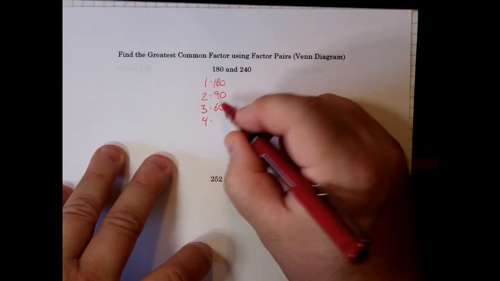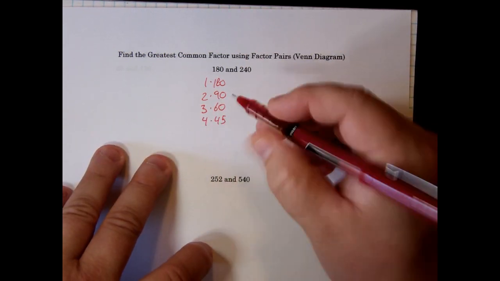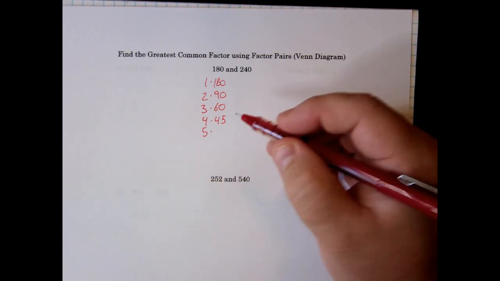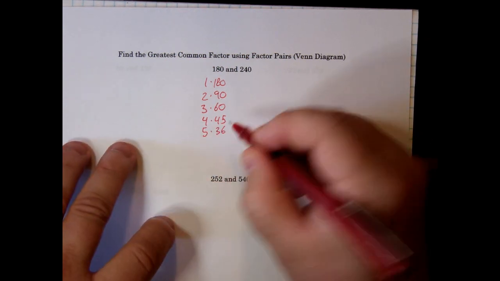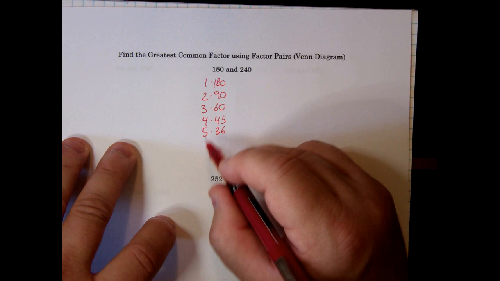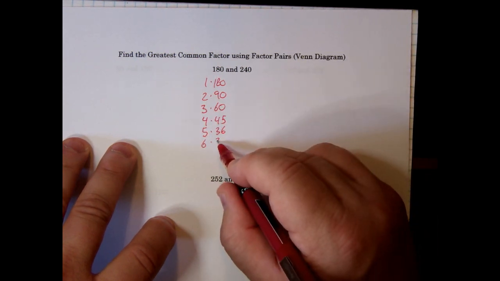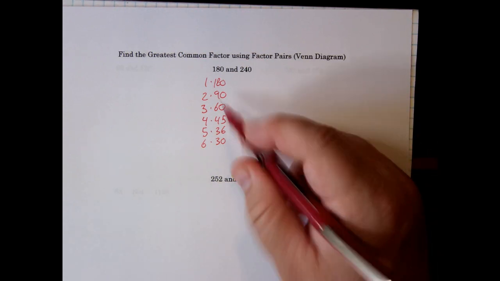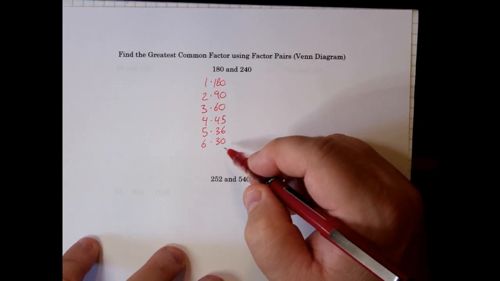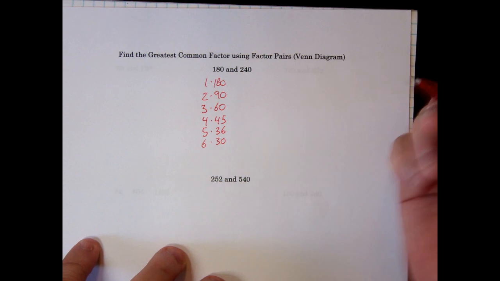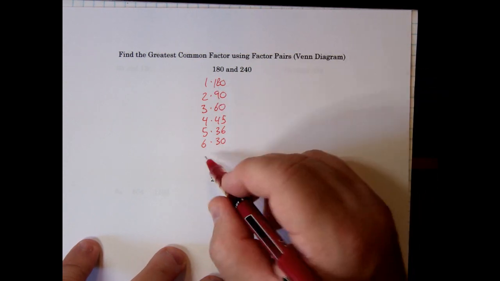4, because you can take half of 90 as 45, 5 because it ends in 0, 36 times. You can do double the 3. 2 and 3 work, so 6 does. Double the 3, half of 60 is 30. 7's not going to work because I don't see any 7's in there. 8's not going to work because I can't take half of 45. They add up to 9, so 9 would work.